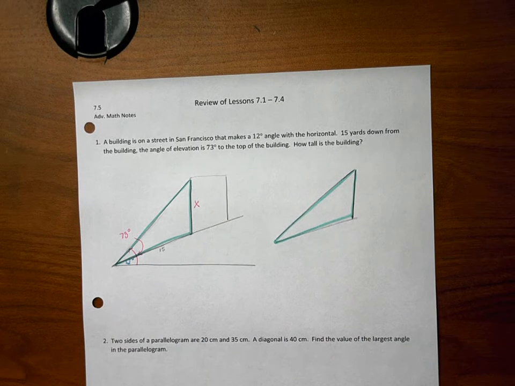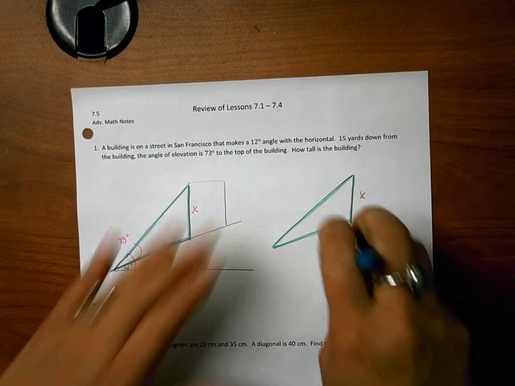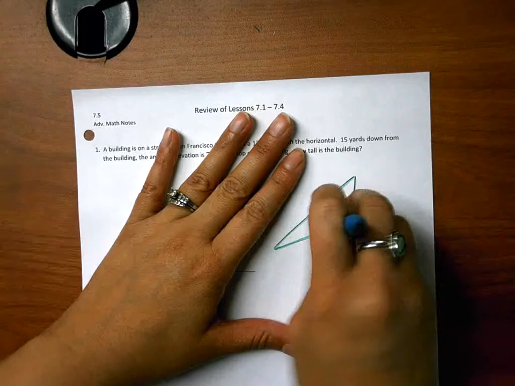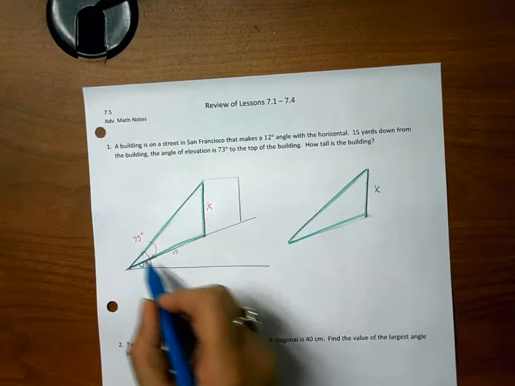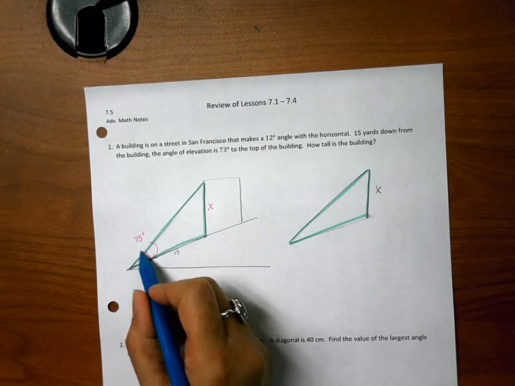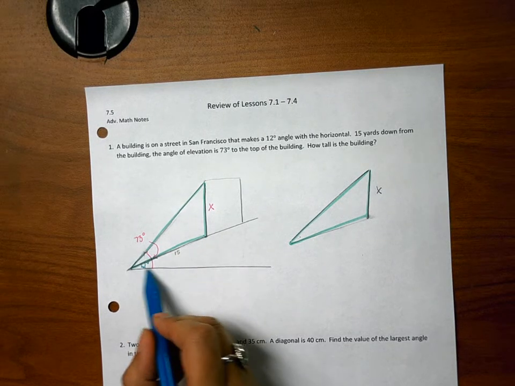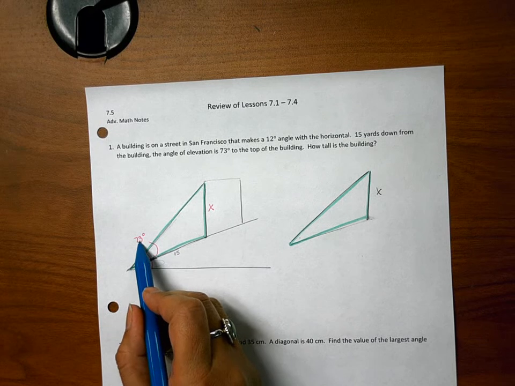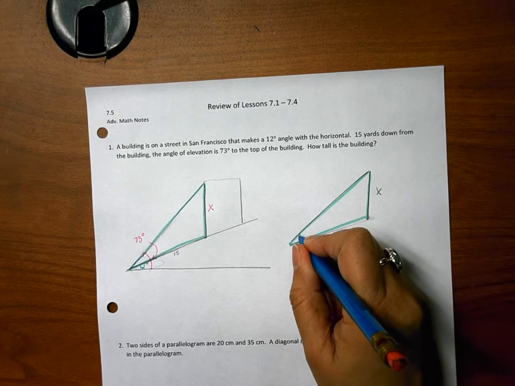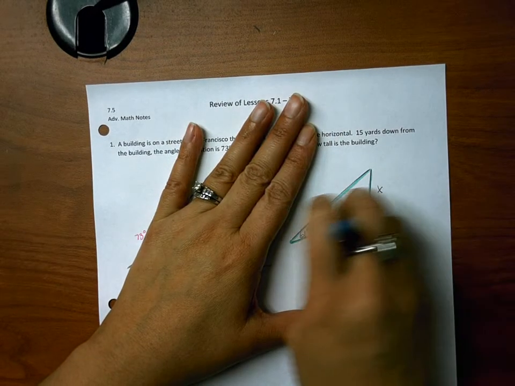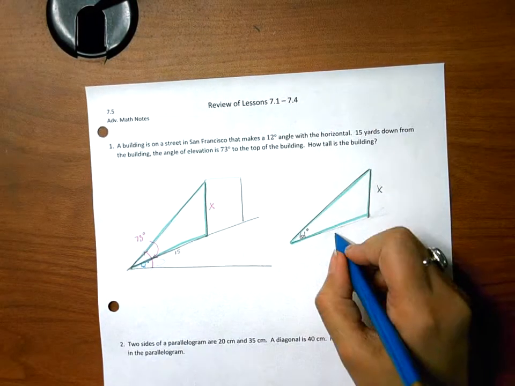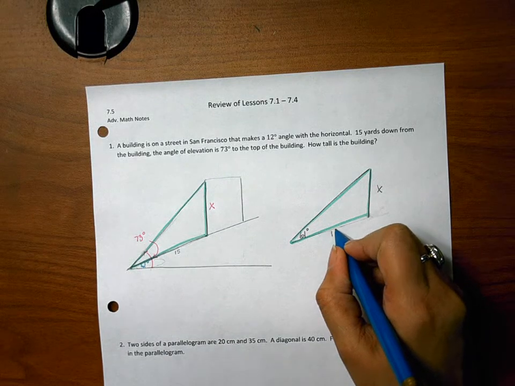We're looking for the height, which is x. We can find this angle down here at the bottom, because we know the big angle is 73. We know this little angle down here is 12, so you do 73, take away 12, and you get 61 degrees. Okay, so that's what we have so far.